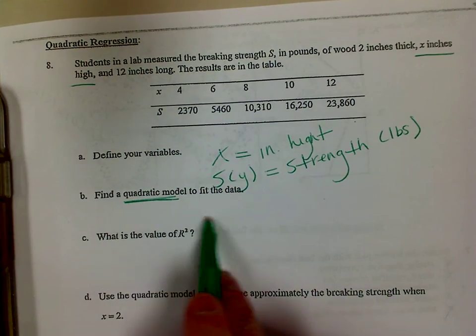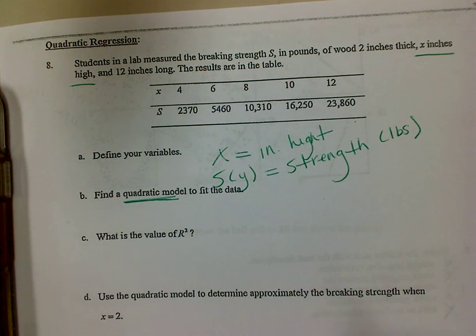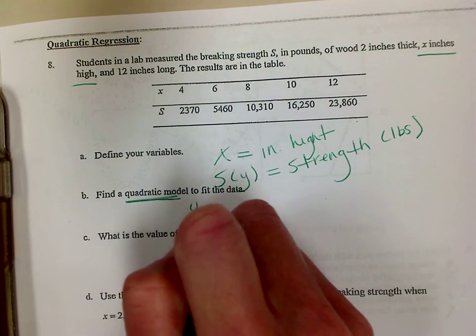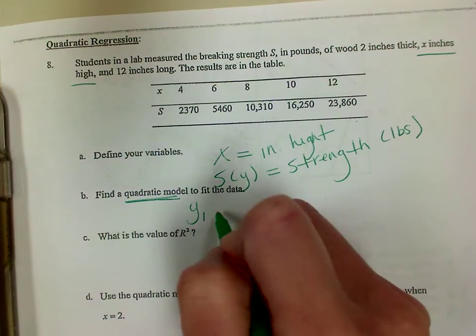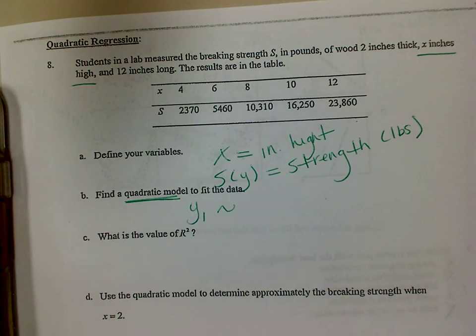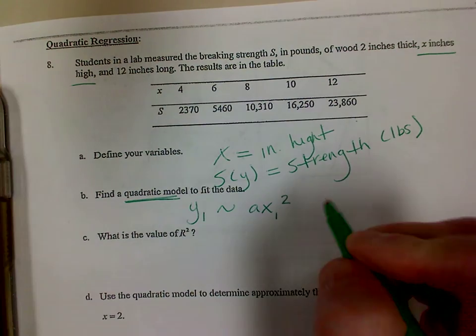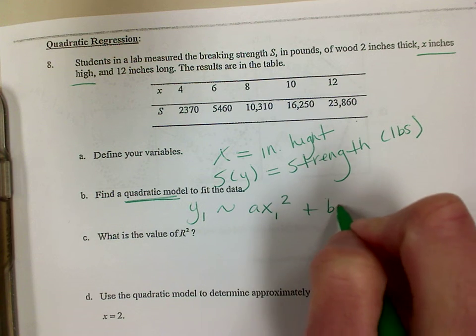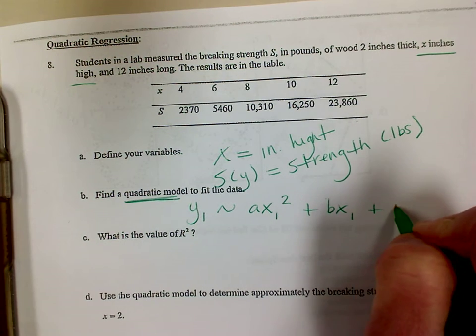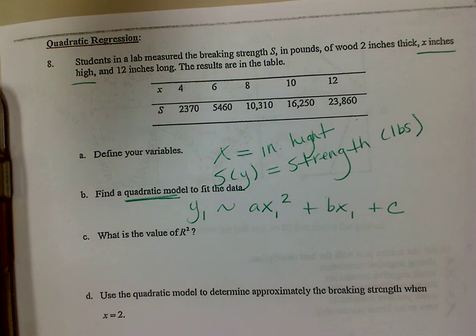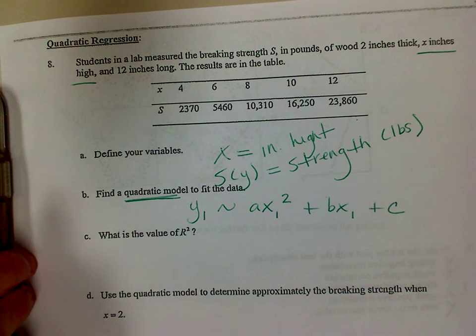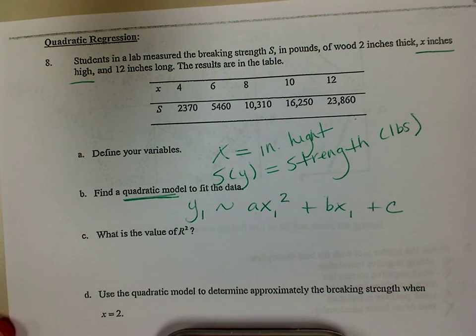I'm going to write down right here what you're going to type into Desmos, and then we'll type it into Desmos. Y1 tilde a x1 squared plus b x1 plus c. So we're going to type that into our Desmos.